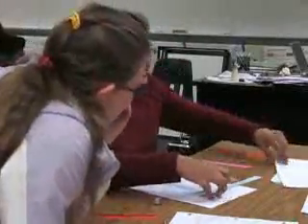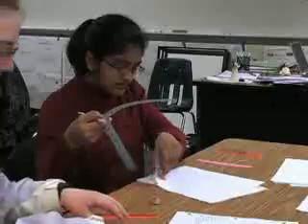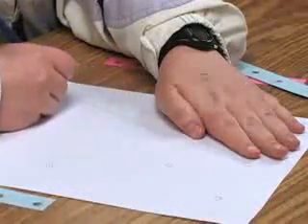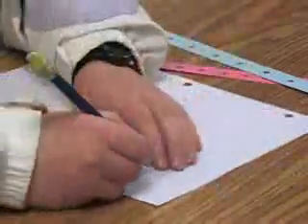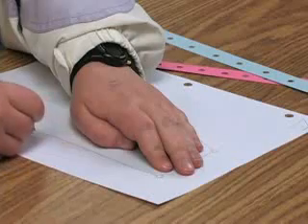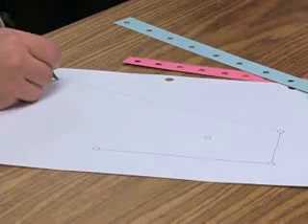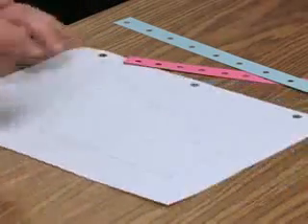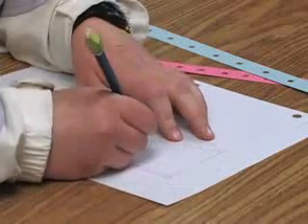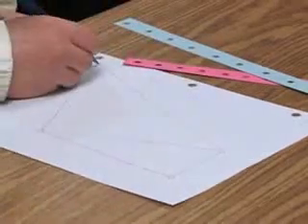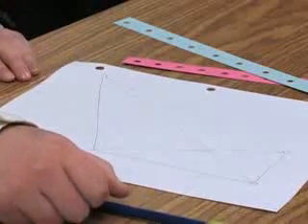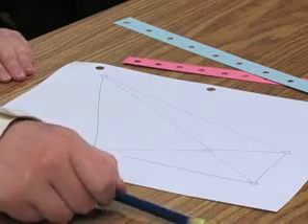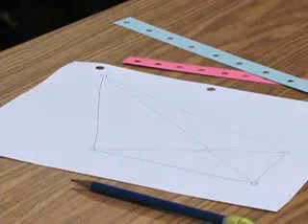Okay, wait, let's draw this out. Oh wait, no. That's one way. So these, no. You guys where? Well, trapezium.